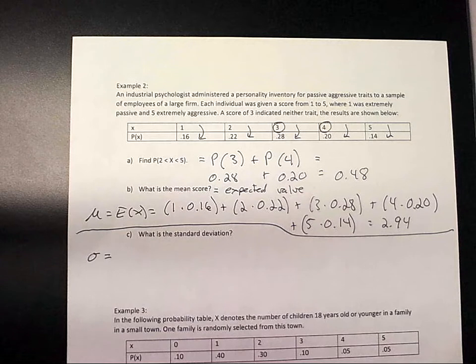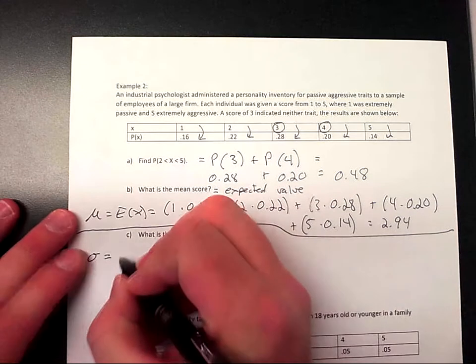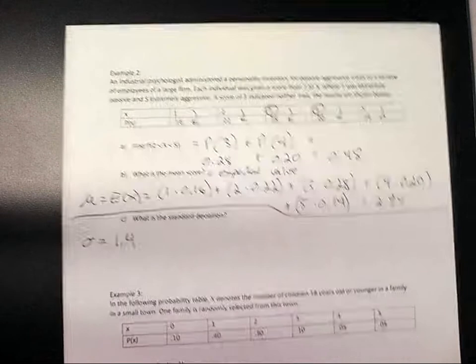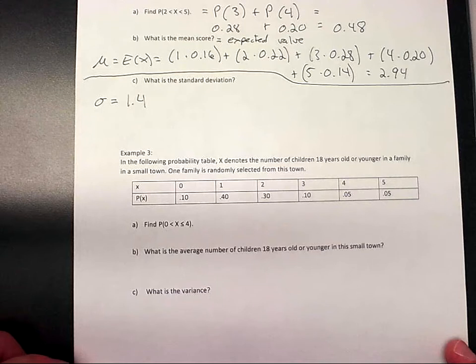All right, so what did you get for the standard deviation of this discrete random variable? 1.4. Anybody else get 1.4? Everybody good with 1.4 and how to get 1.4? All right, cool. Then let's move on to the next example.